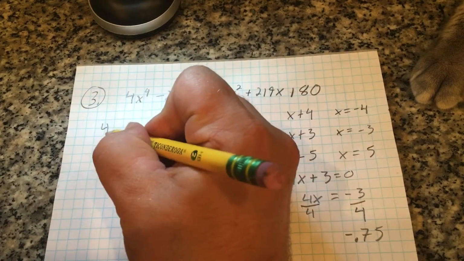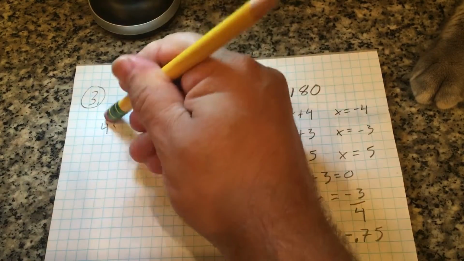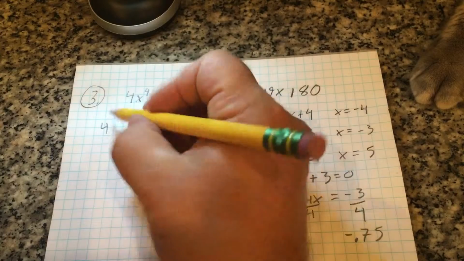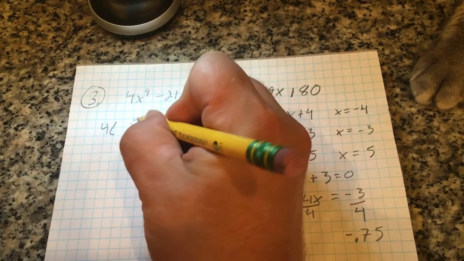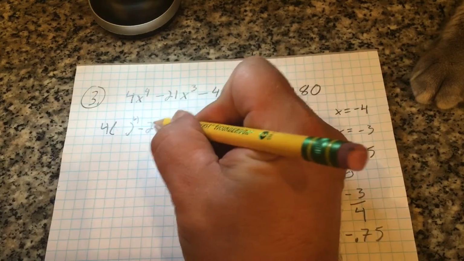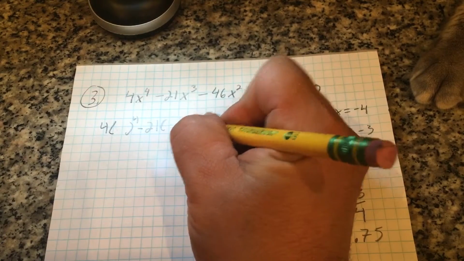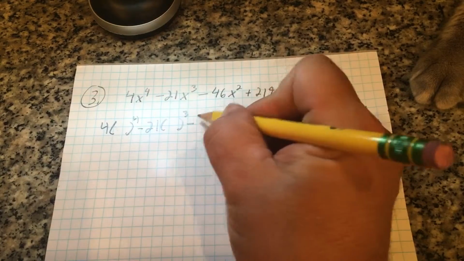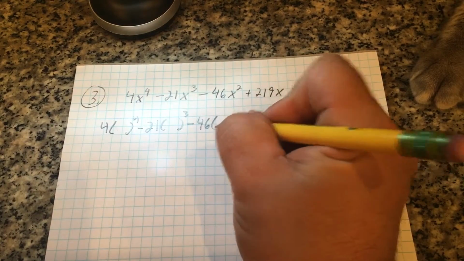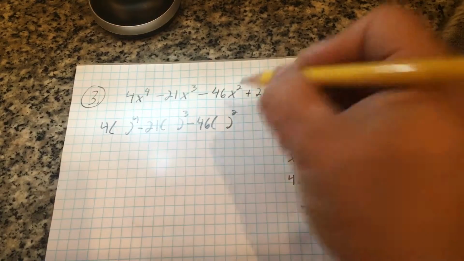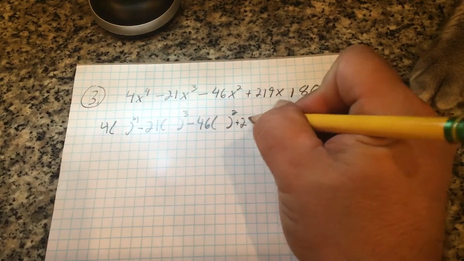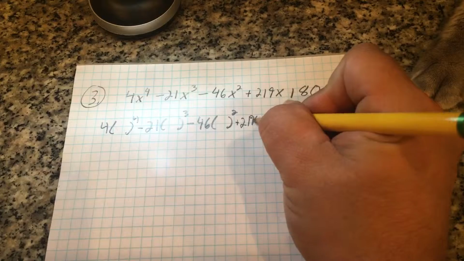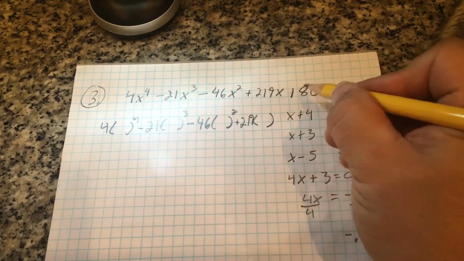So I'm going to set up a template. Instead of 4x, I'm going to put 4 parentheses to the fourth, minus 21 parentheses cubed, minus 46 parentheses squared, plus 219 parentheses, plus 180.